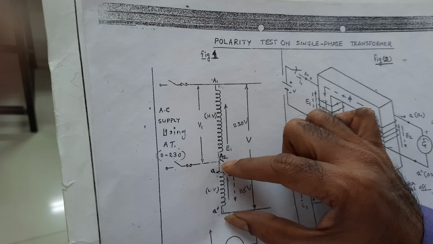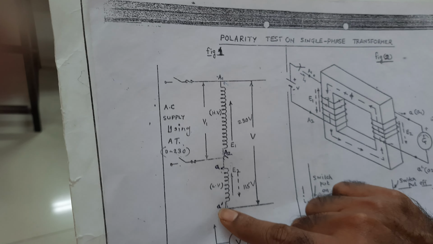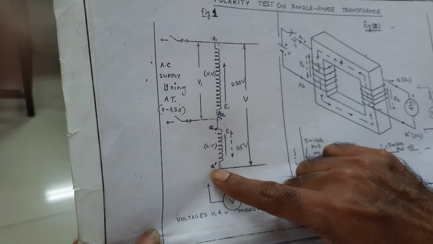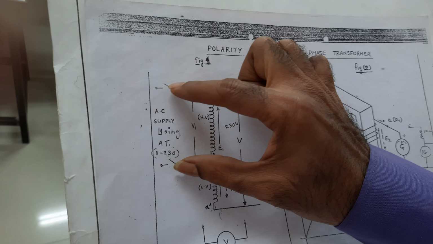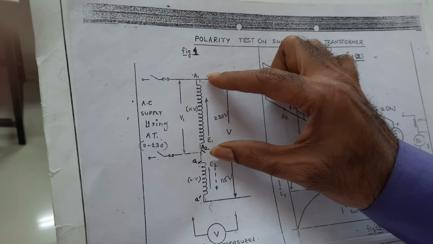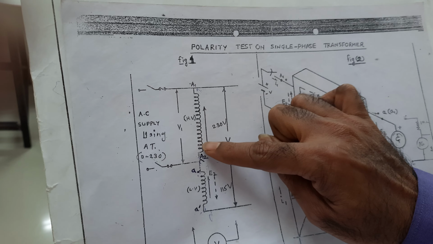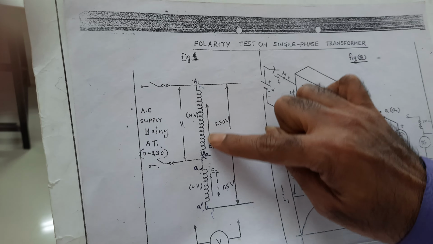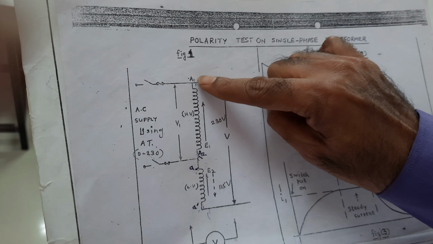That means we have to decide whether this A is small a1 and this A dash is small a2 or vice versa. So to decide that, when we apply this voltage V1 to this HV winding, then the primary induced EMF E1 is going to act in this HV winding in this direction, that is from A2 to A1.